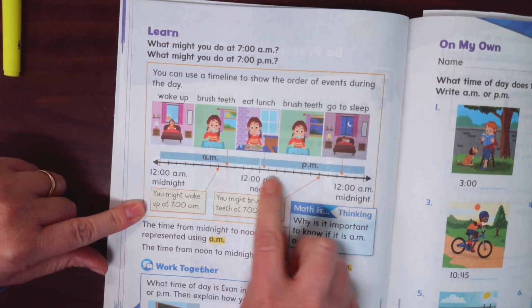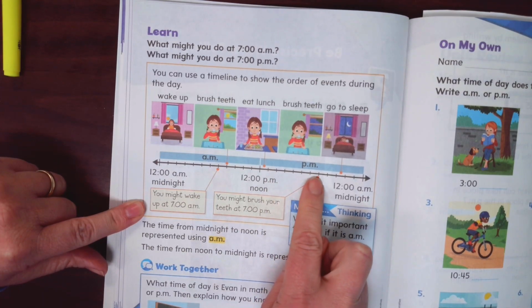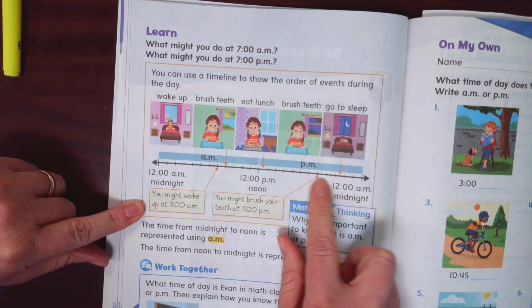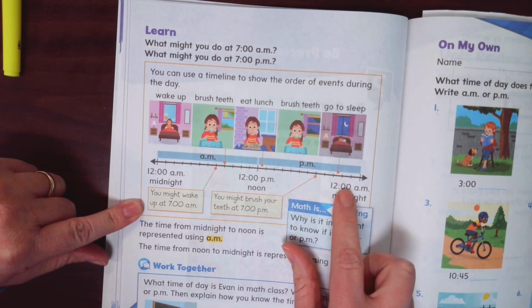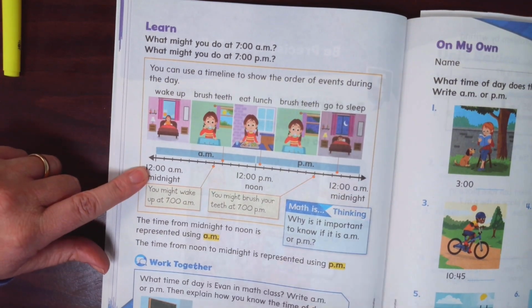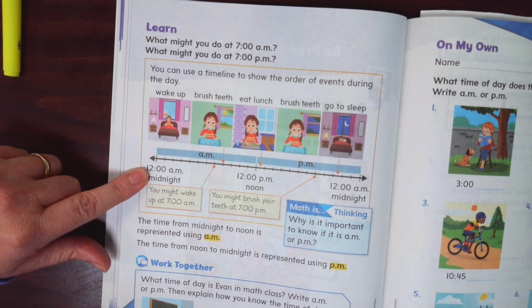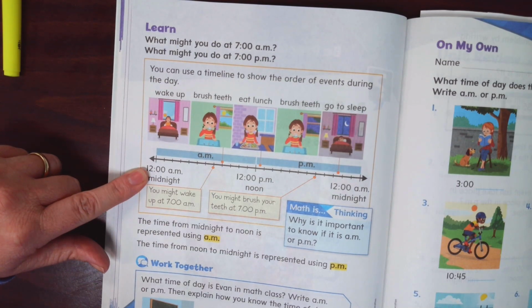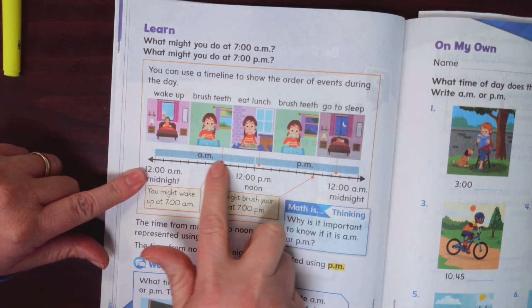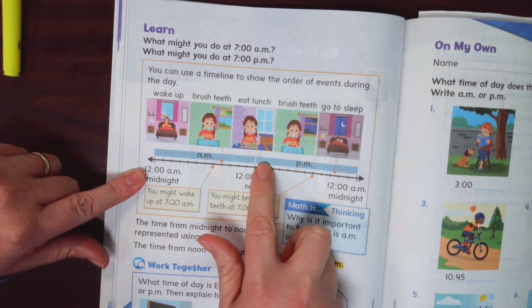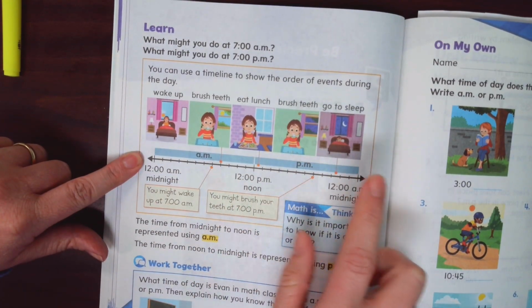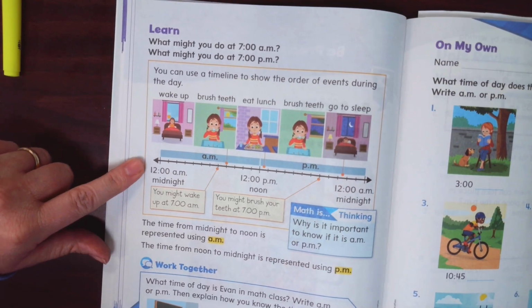At nighttime, 1, 2, 3, 4, 5, 6, 7, you might brush your teeth because you're getting ready to go to bed. And you should be asleep all the way up to 12 a.m., which is midnight, which we start back over here. So it's actually a circle. It's going to keep going and going. It's just like how the world turns. So this is all of a.m., and then it switches at noon, and then it's p.m. up to midnight, and then it's back to a.m., and then back to p.m., so it's going to keep going and going.